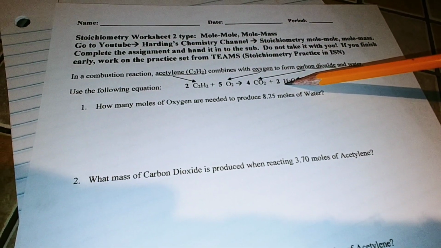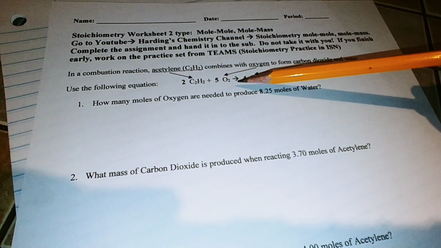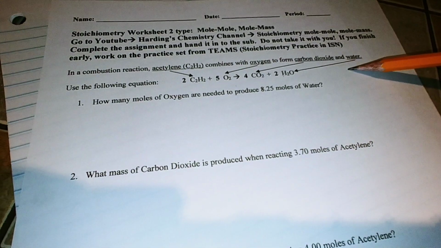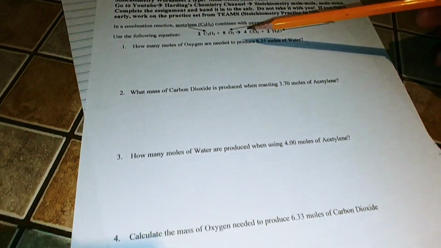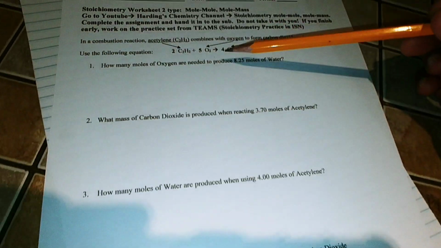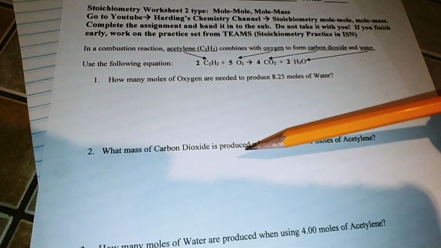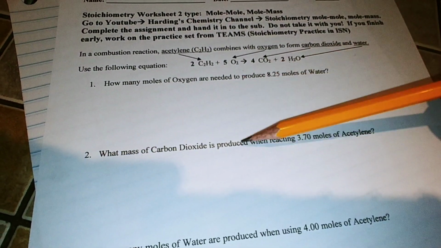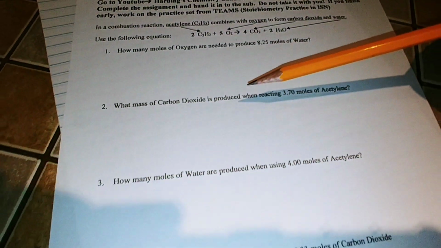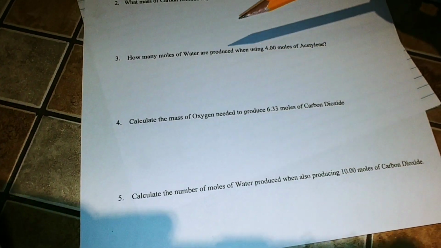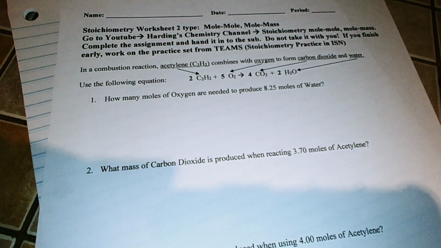It says in a combustion reaction, acetylene, which is C2H2, combines with oxygen to form carbon dioxide and water. We're going to use these to answer all 5 of our questions today. I'm going to work on number 1 as well as number 2. You're still accountable for it. You still have to write down what I'm writing down, but 3, 4, and 5 are where you go solo. So let's get started.